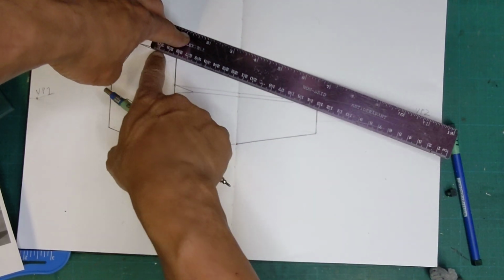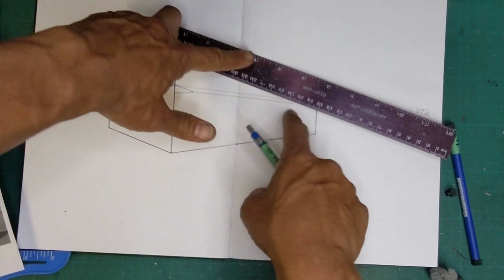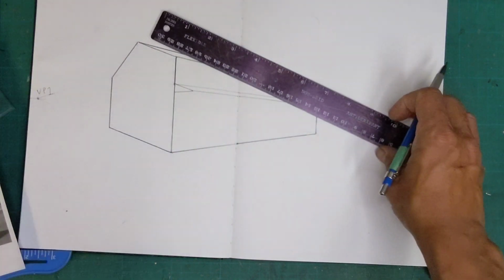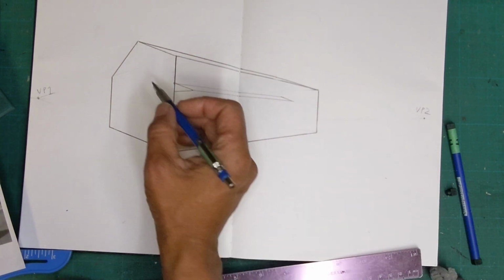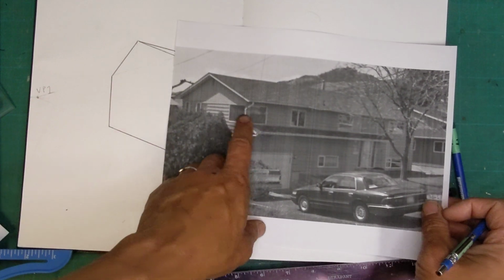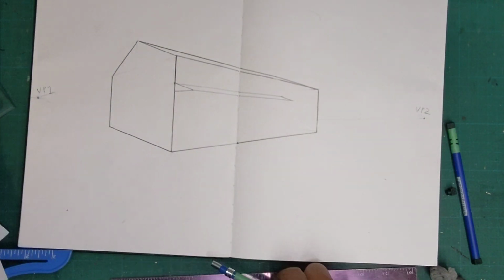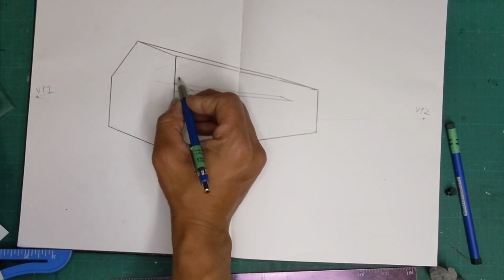What works pretty well is I could actually take that angle and continue it right here and match it. That looks pretty good. And then I have windows in my kitchen. So right about there and right there.